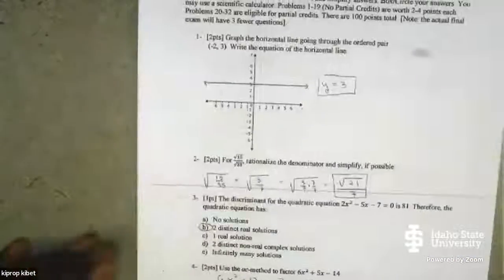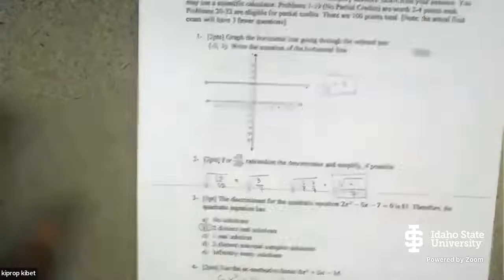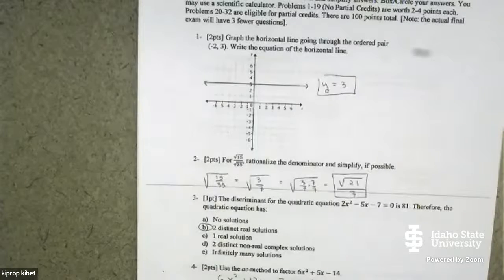So let's look at the sample final. This final exam will not be very hard. It will actually be very, very simple, as long as you remember the concept.